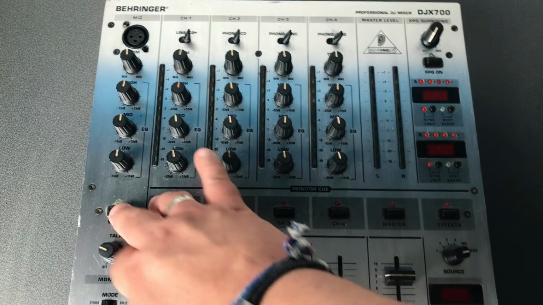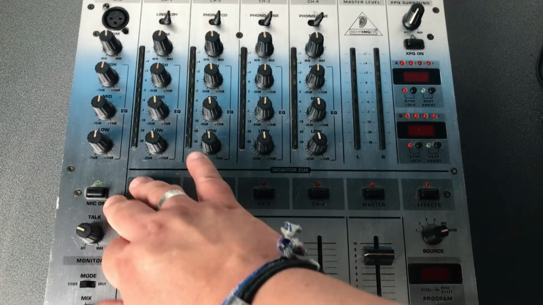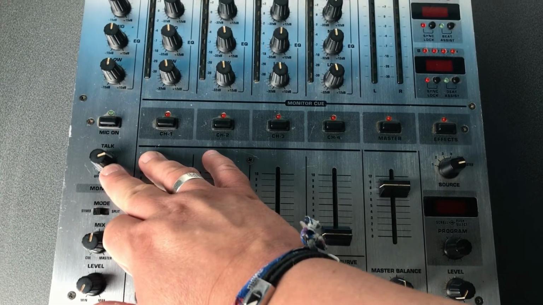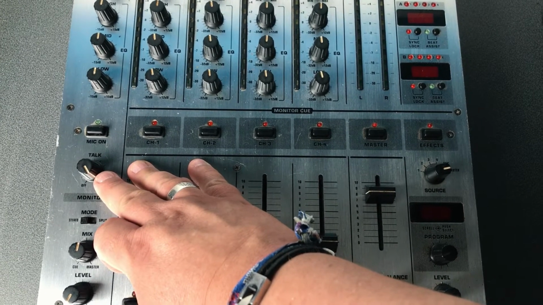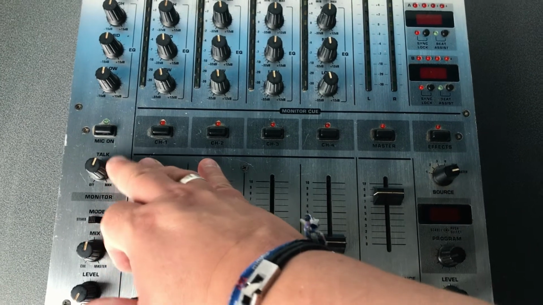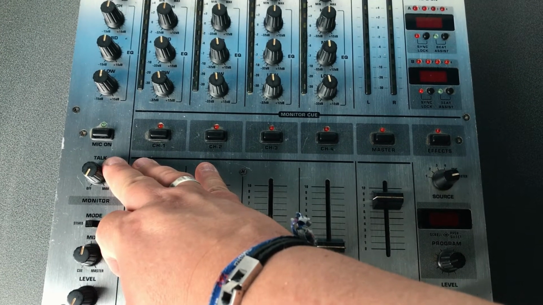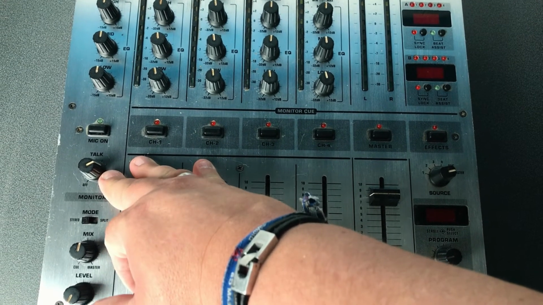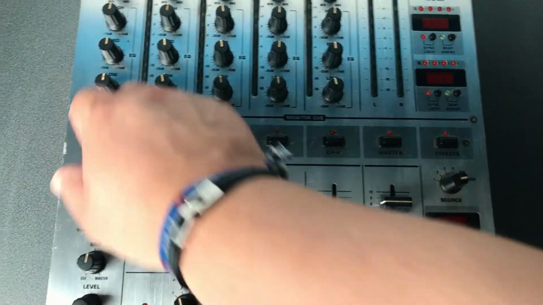You have your on-off button for the microphone itself. This is not currently switched on, but that would light up. We have here the talk over button. What this does, when you have it switched on, is that the music will be dipped when you talk, and then when you stop talking, the music comes back on. And this is the strength of how much the music will dip below your voice. I don't really use it that often, but if you wish to use it, then somewhere around about here, the music will dip quite significantly, and then you can talk over it and be heard clearly.